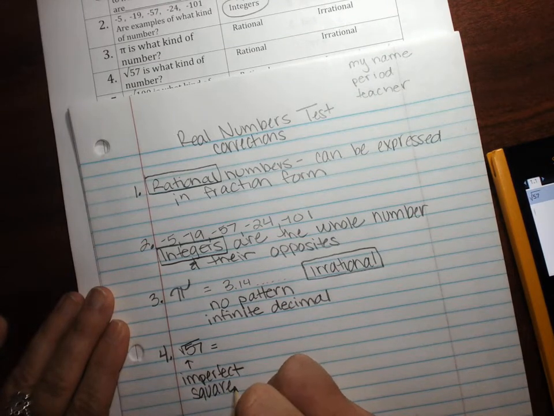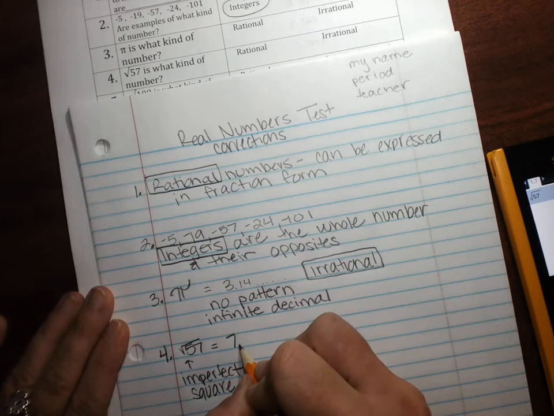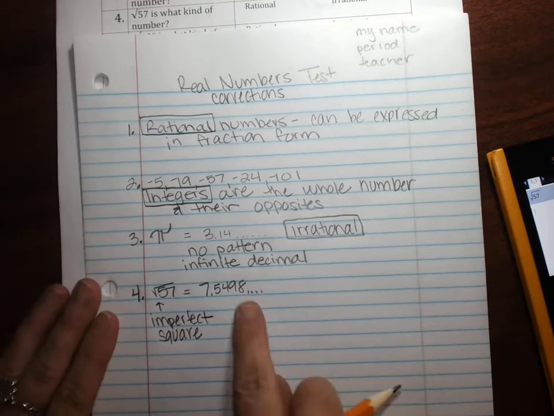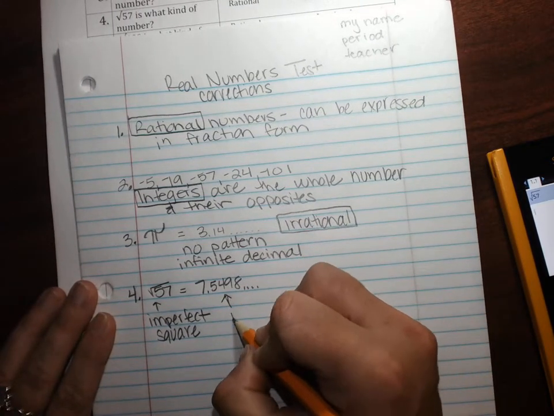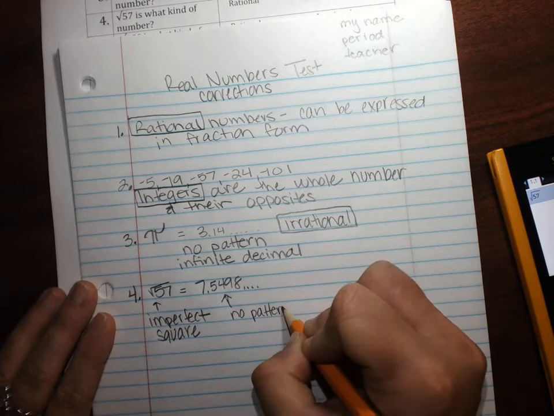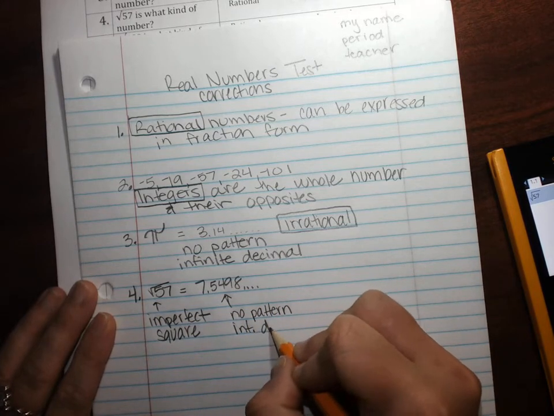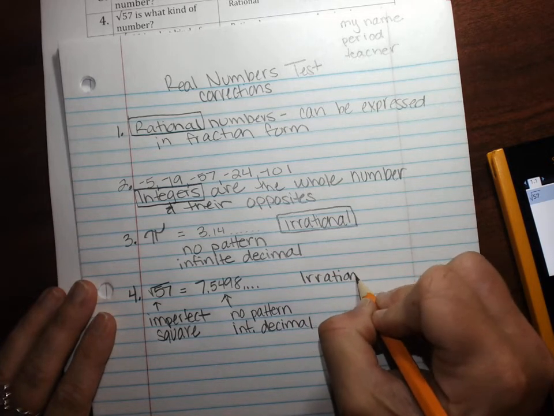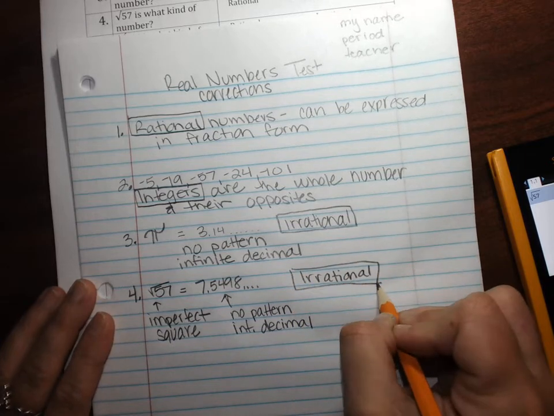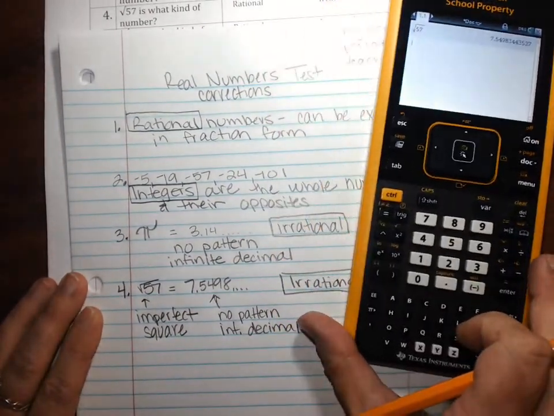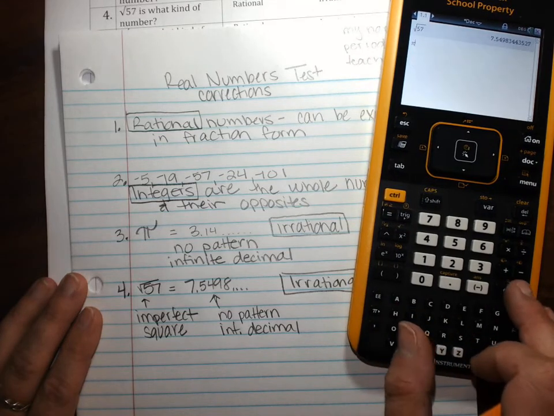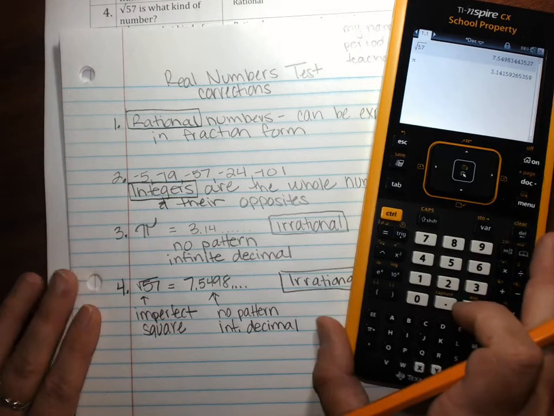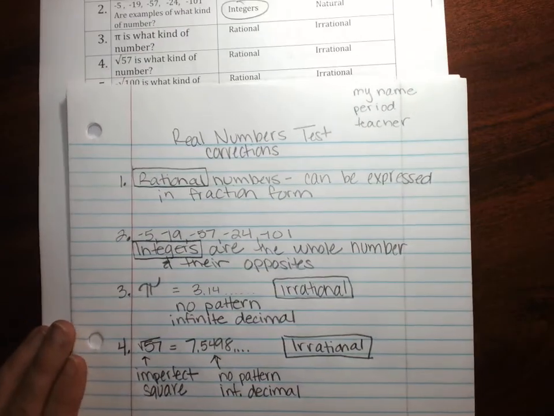And all imperfect squares, I'm going to write the decimal here, 7.549, and so on, meaning it goes on. And again, no pattern. Infinite decimal. This is irrational, just like pi. And if you needed to know the value of pi, you would come here and remember 3.14159, no pattern, and it goes on forever. Okay, that was 3 and 4.